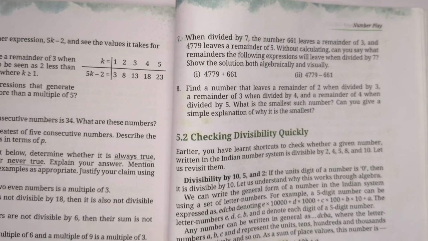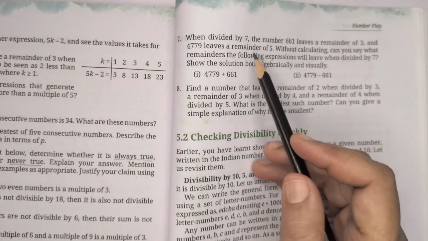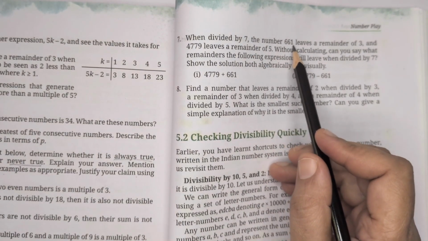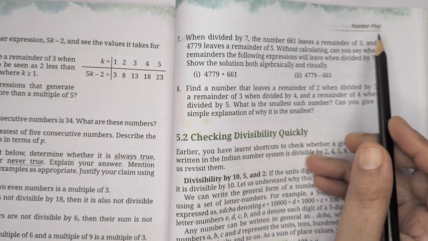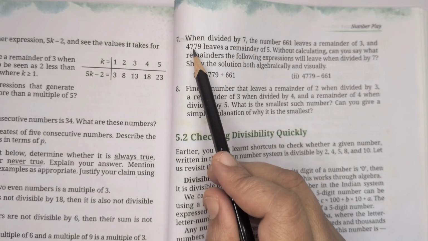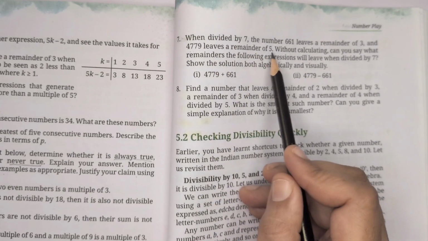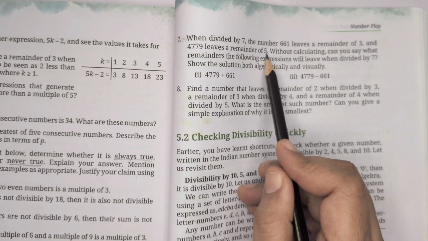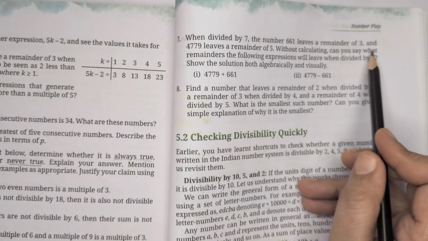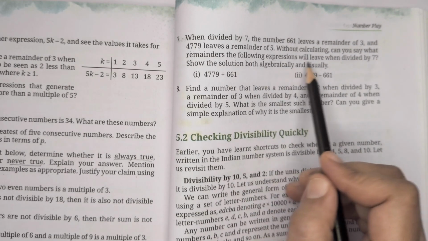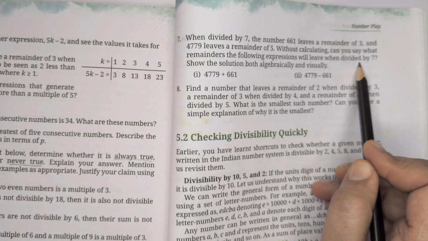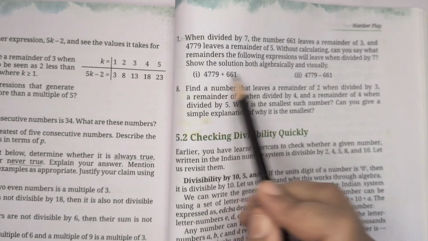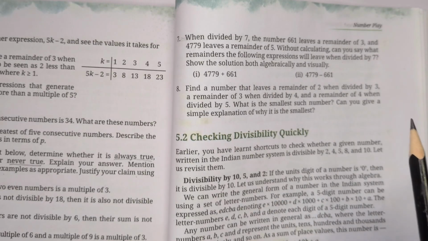Question number 7. When divided by 7, the number 661 leaves remainder 3. And the number 4779 leaves a remainder 5. Without calculating, can you say what remainder the following expressions will leave when divided by 7? Show the solutions of addition and subtraction of both the numbers.